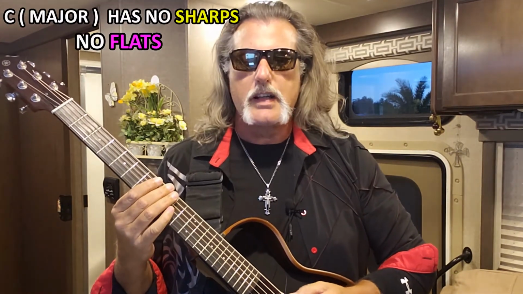The first note is your root note. The root note will tell you what key you're in. If I go to G, I'm in the key of G. Right now, we're focusing on C. C has no sharps, no flats.